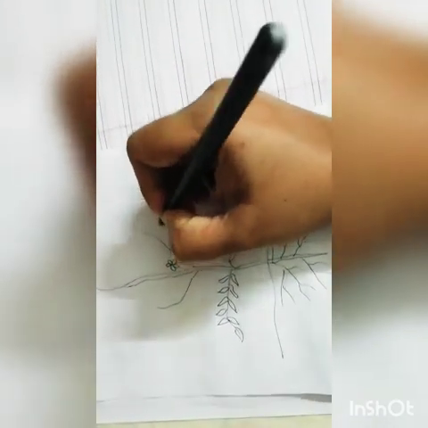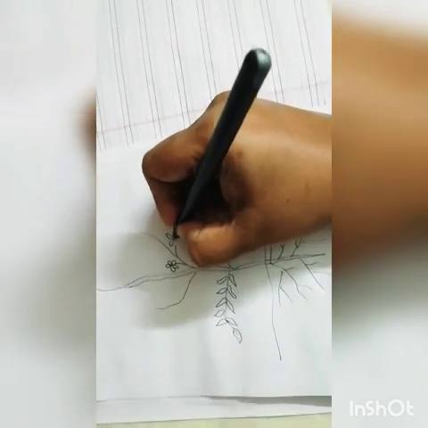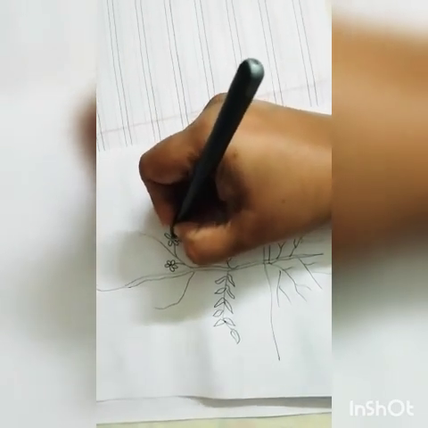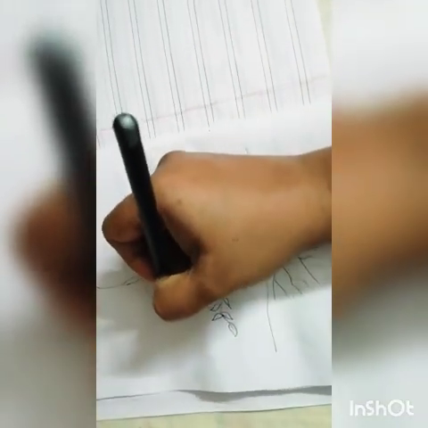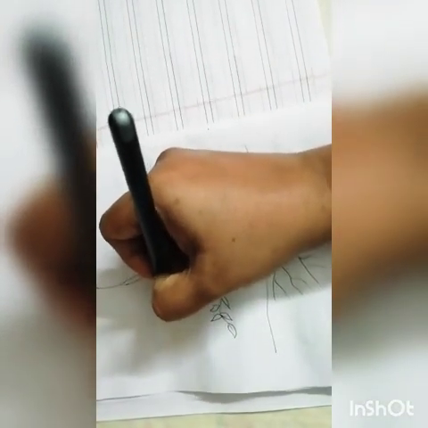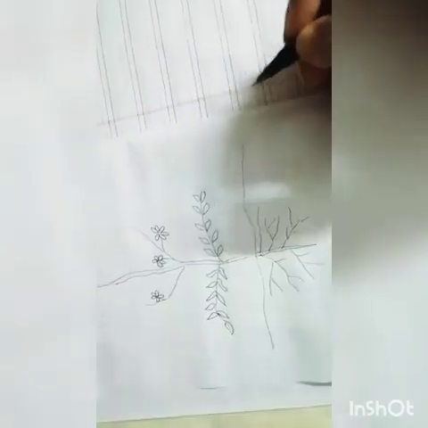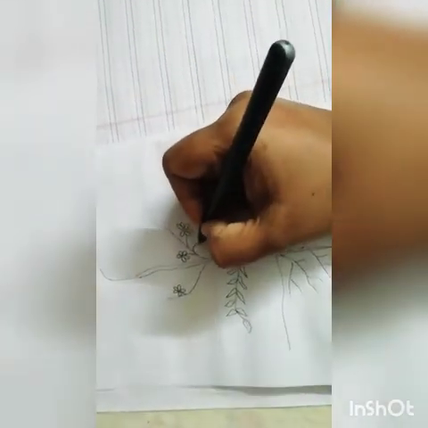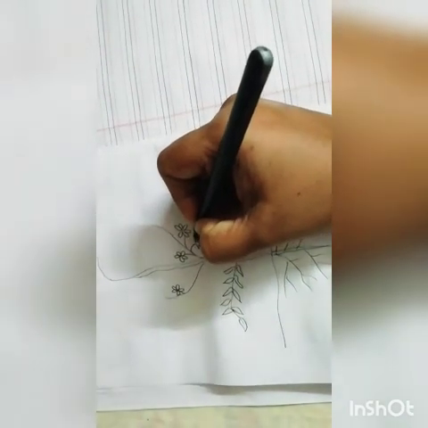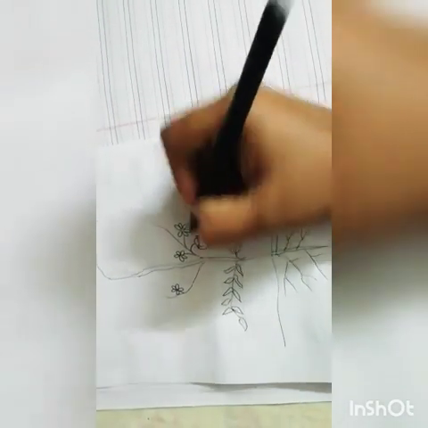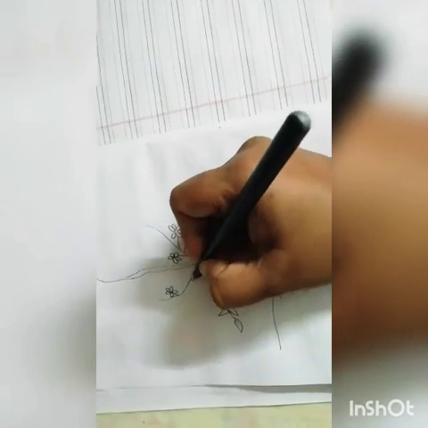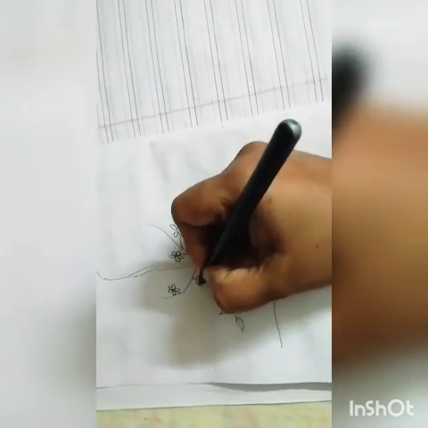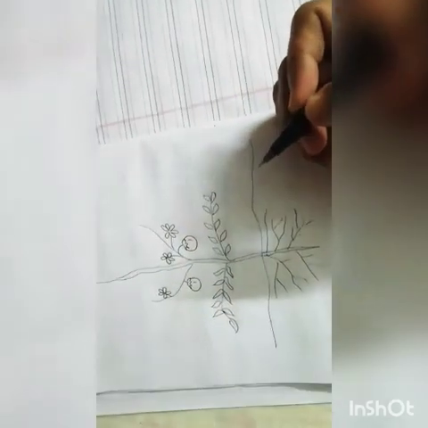Actually, when you draw with a pencil, they all will look same. But when you give them color, then you will make out that that's a flower, that's a fruit, that's a leaf. So flowers you can make like this. Then you can also make fruit. Now I am going to make a fruit over it. Fruits always hang towards down because they are a little heavy, isn't it?